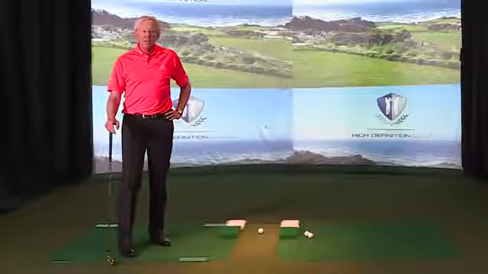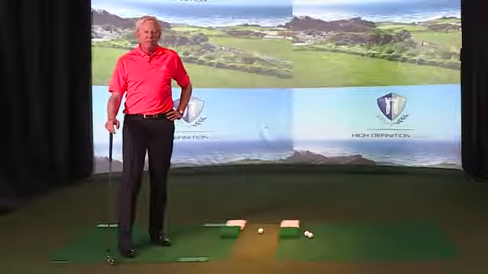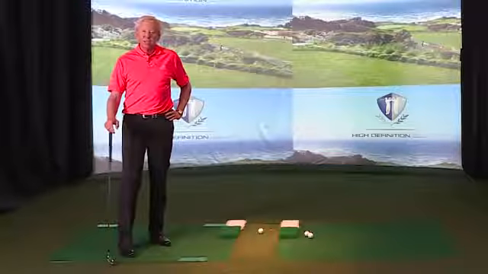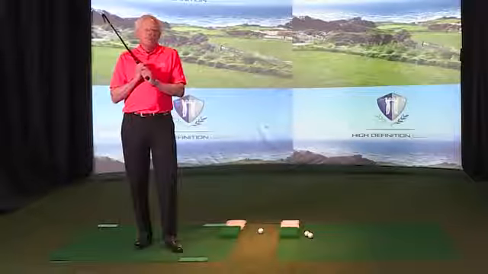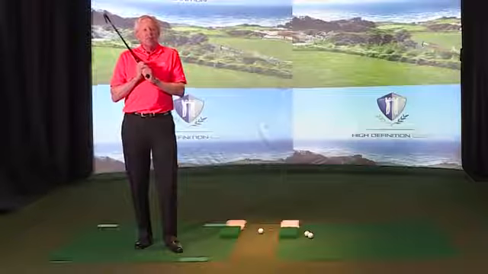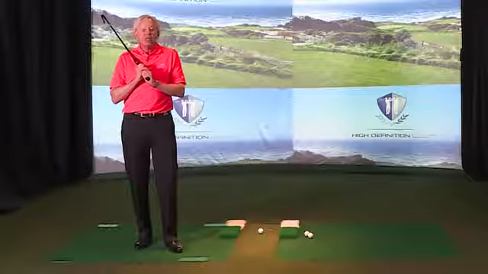HD Golf pioneered computer vision technology, making it the most accurate simulator on the market today. There's really no system like it. If you want to take your game to the next level, HD Golf.